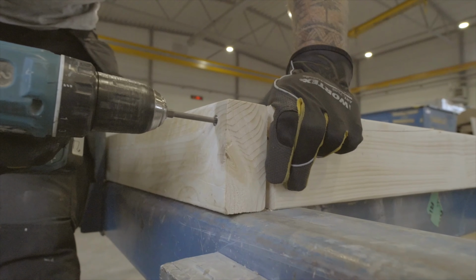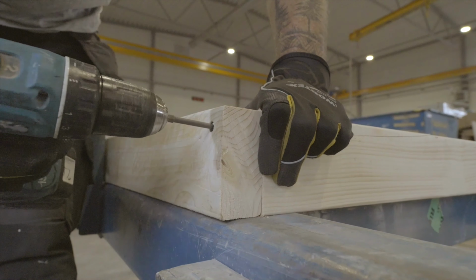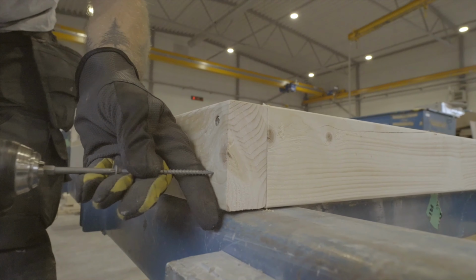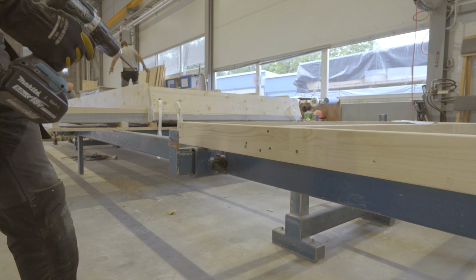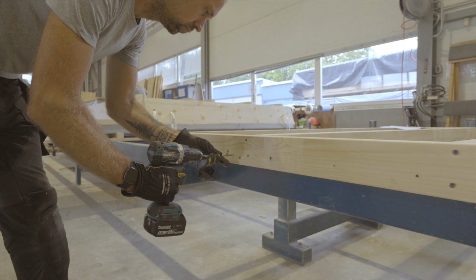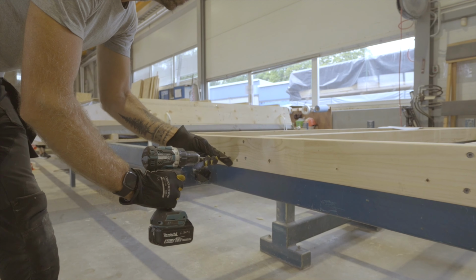Depending on the manufacturer, the frame studs are attached to the webbing by either nailing or screwing. The method of fixing must be in accordance with the assembly drawing or with the company's internal instructions.